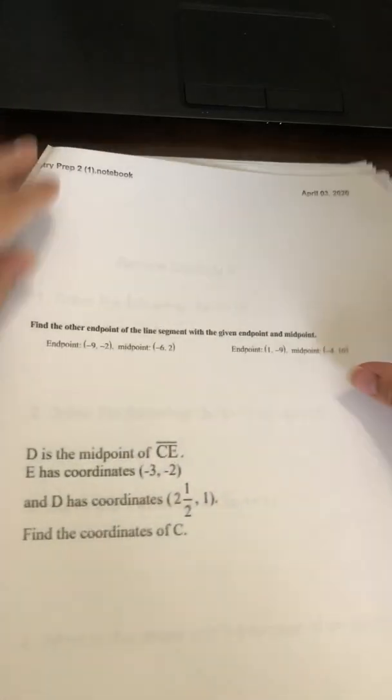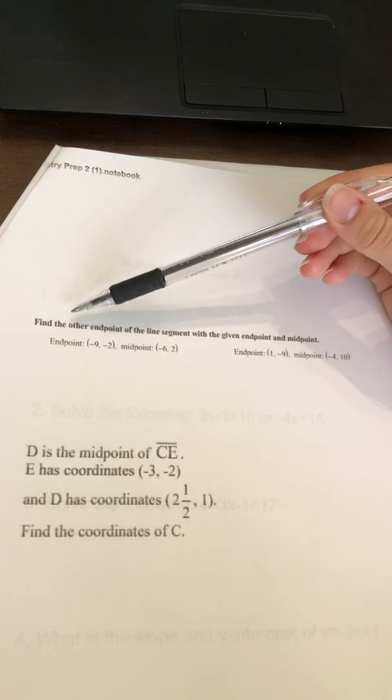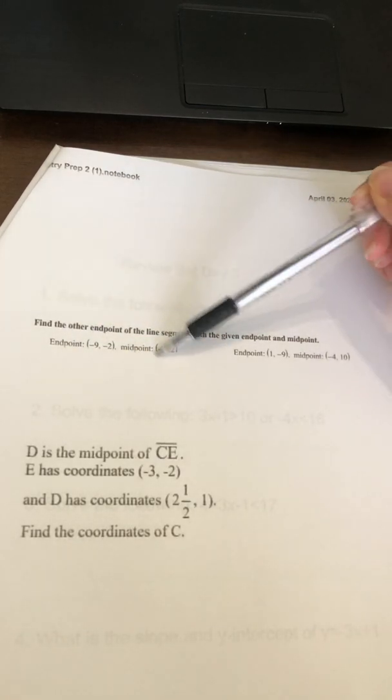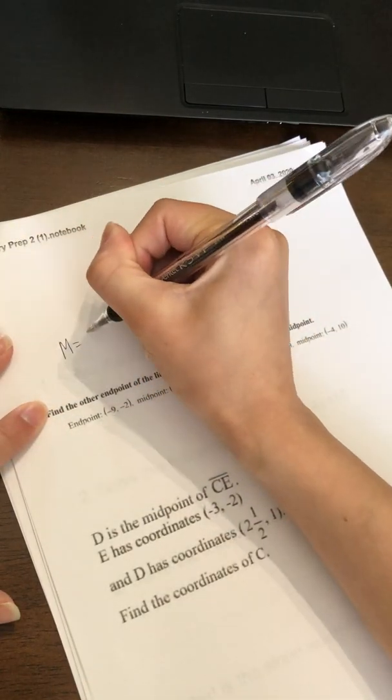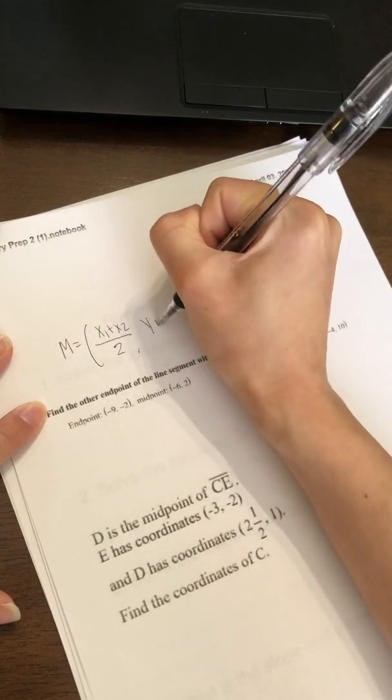Now, I'm going to go to the next page and do this example with you because I know it's going to be on your test. It wants you to find the other endpoint when they give you the answer. They give you the midpoint. So you're going to work backwards a little bit. I'm going to write out the midpoint formula up here again. This is what we just went over.